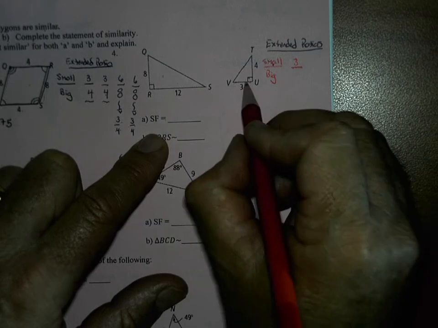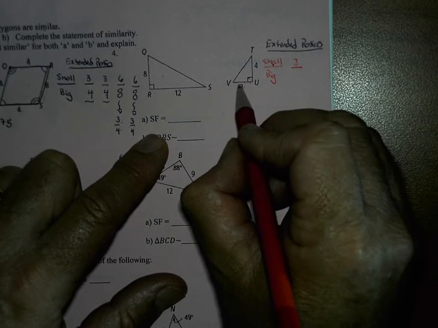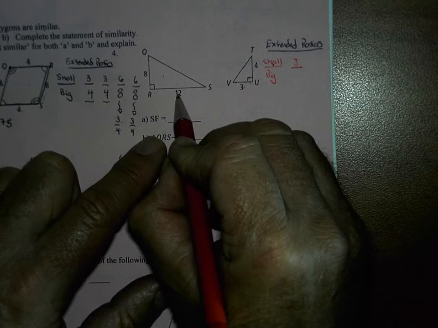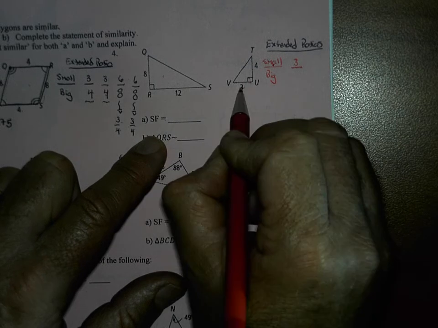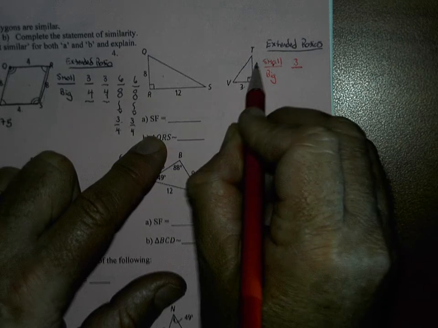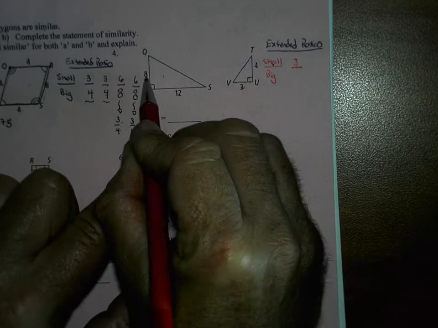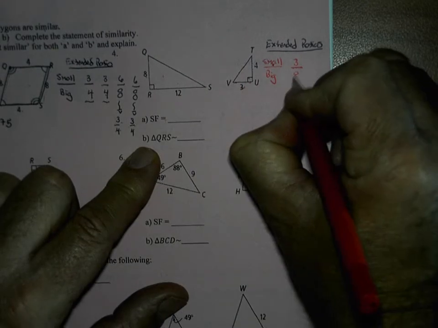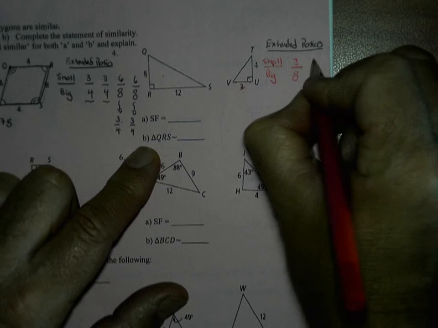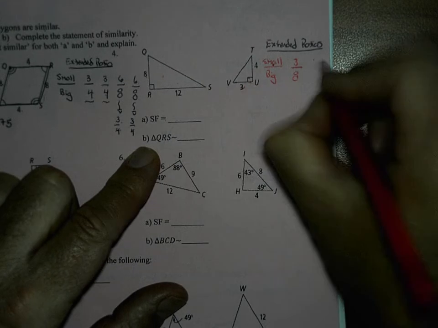Now, you may want to say, well, it corresponds with 12. Okay, but that's not right, because if you notice, 3 is smaller than 4, so that means the 3 has to correspond with the smaller leg, which would be 8. So 3 over 8, which would make my other extended ratio 4 over 12.